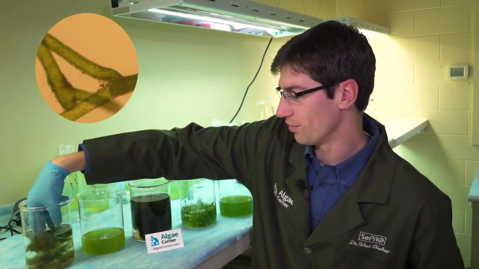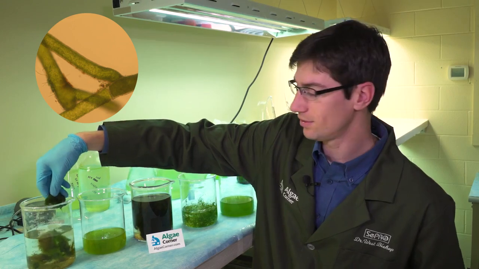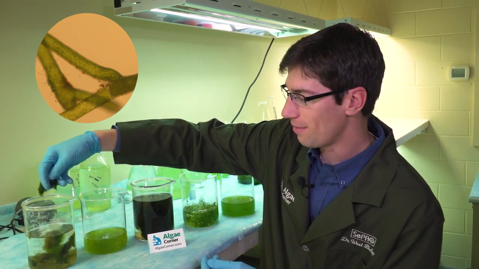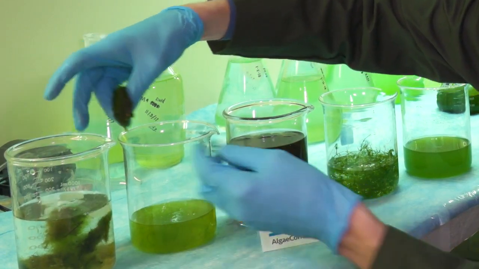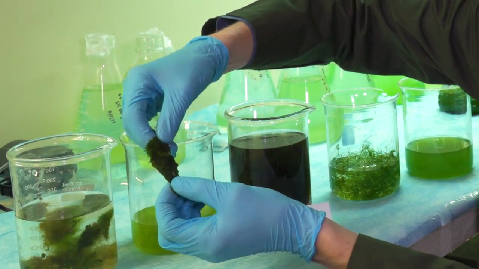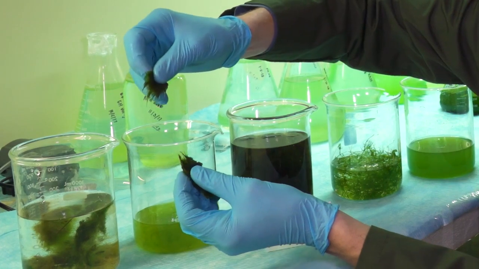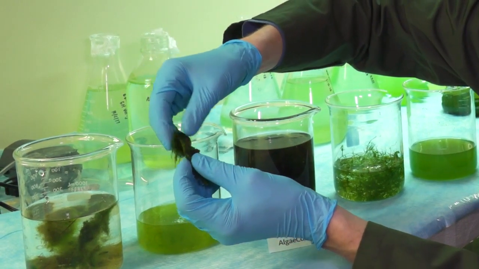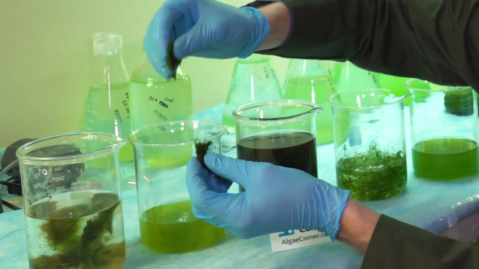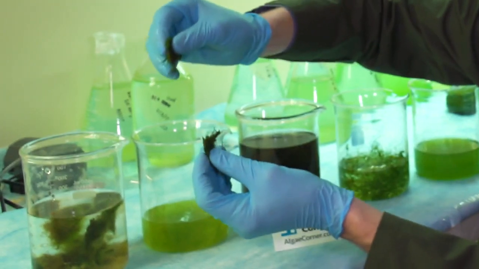Now this is Pithophora here. It is a green filamentous algae, and you can grab it, you can squeeze it out, and it almost looks like a cotton ball. This is also known as cotton algae or horsehair algae. It does have little frills that come off of it, meaning it's branched, and often you can see little tiny dark specks. Those are the akinetes, or the resting stage cells.